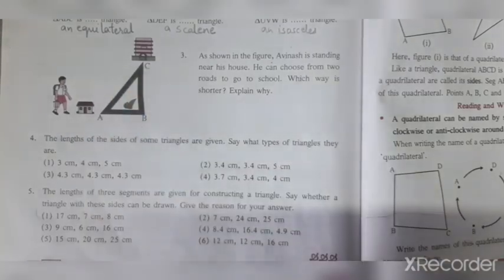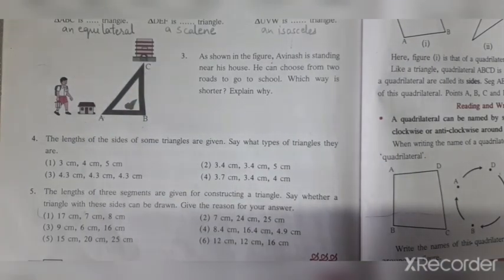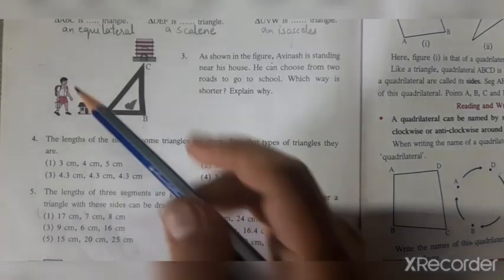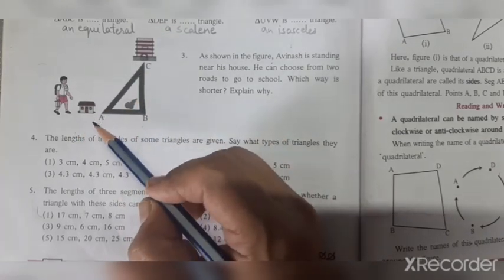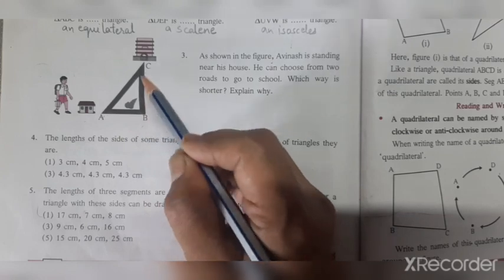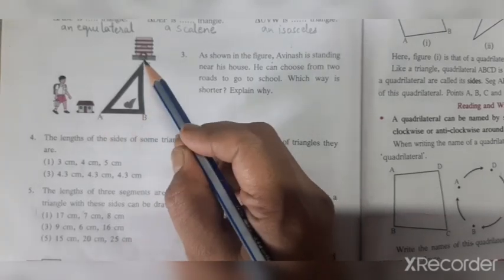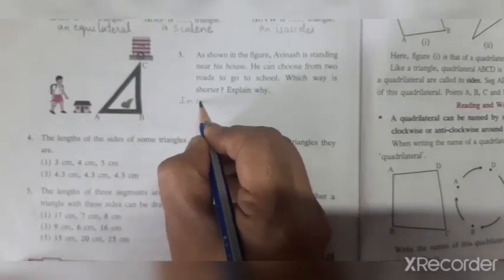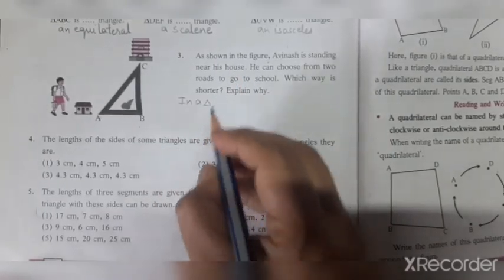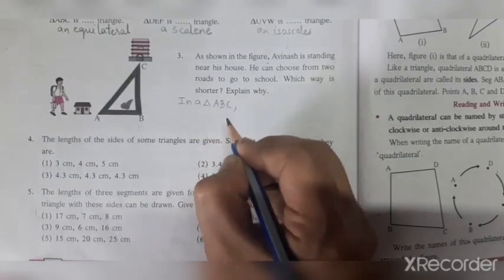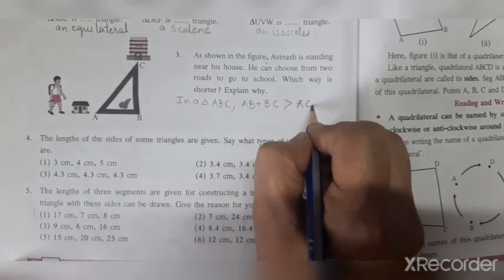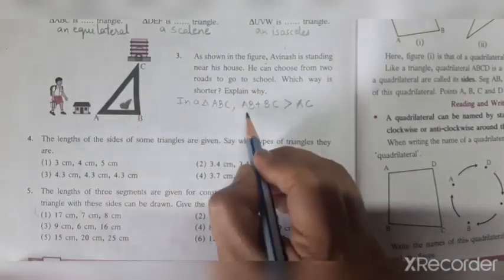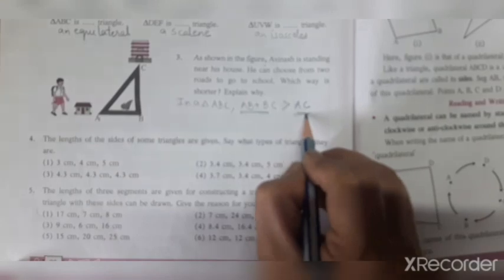And we have studied a property in a triangle that the sum of two sides is always greater than the third side. So here if Avinash is going to choose the path A to B and B to C, so AB plus BC is always greater than AC in a triangle. Now, AB plus BC is one path and AC is another path.